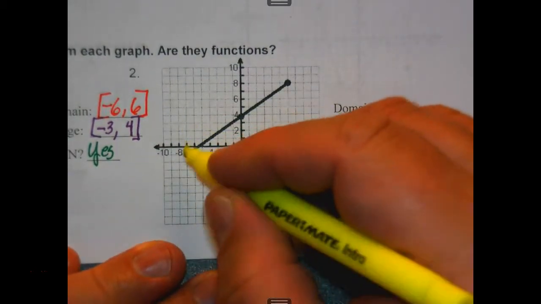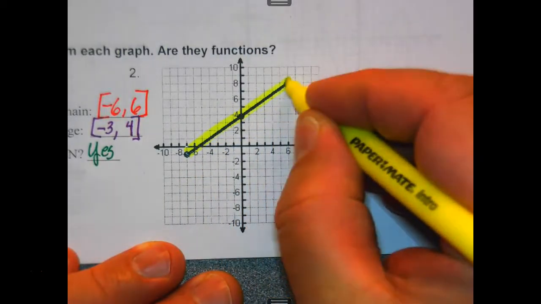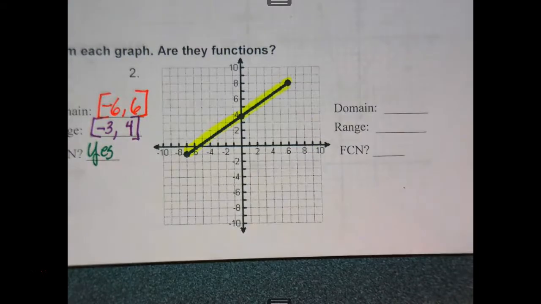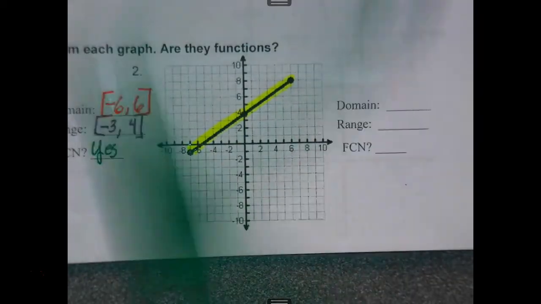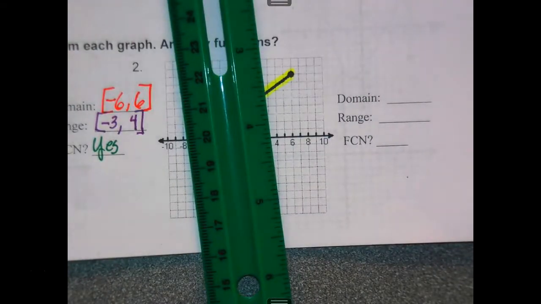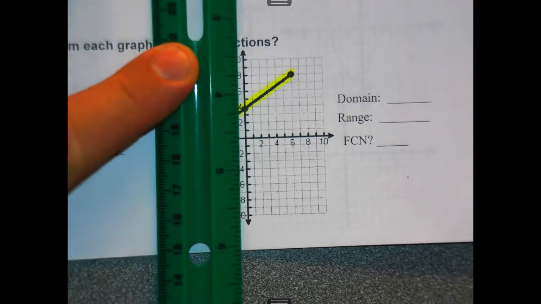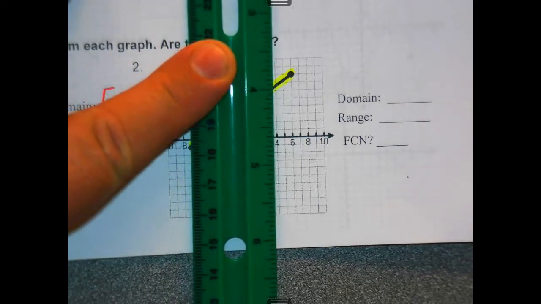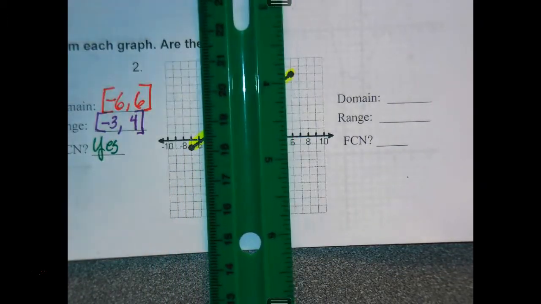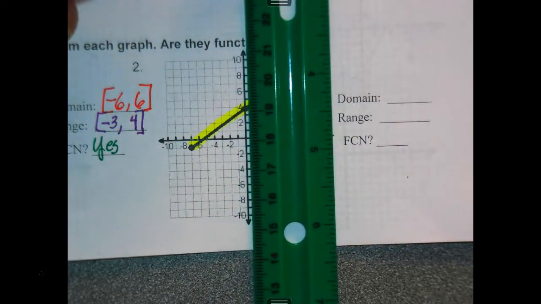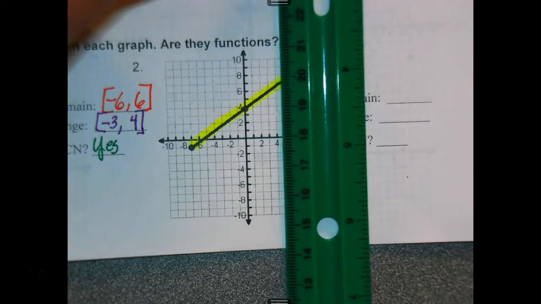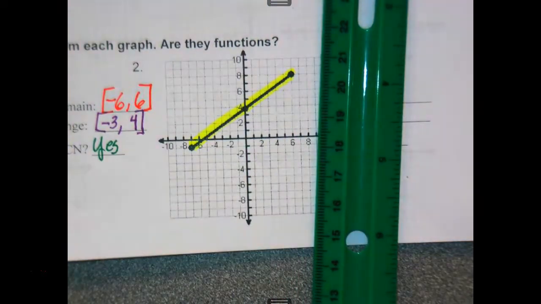Okay, I have a line. Is it a function? Let's check it out. Is it a function? One point, one point, one point, and so on. So it is a function.